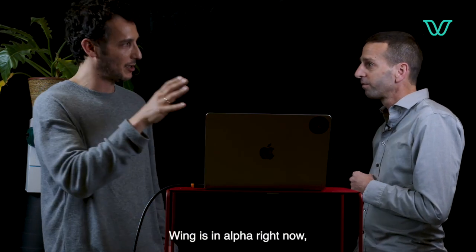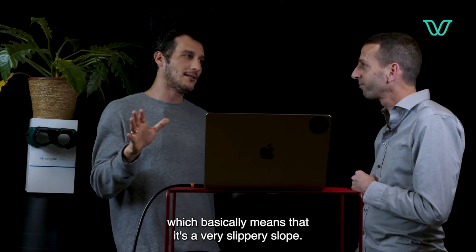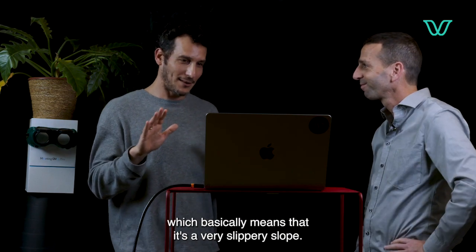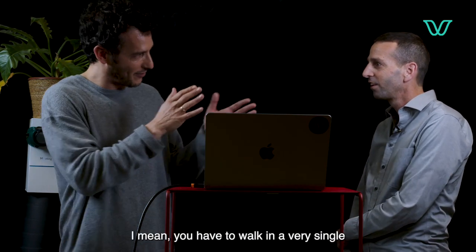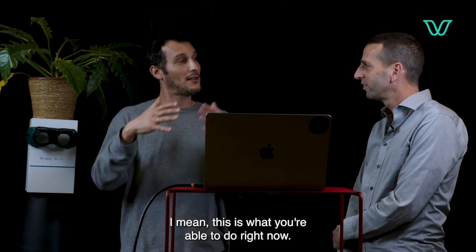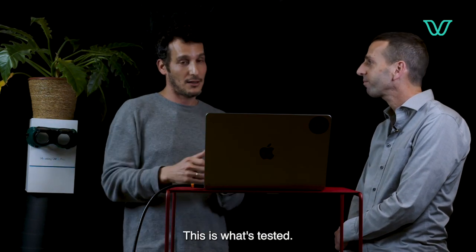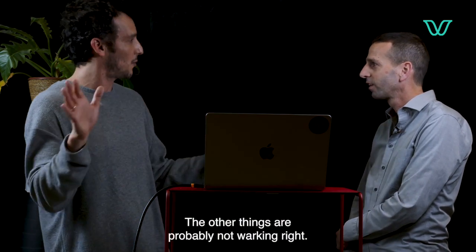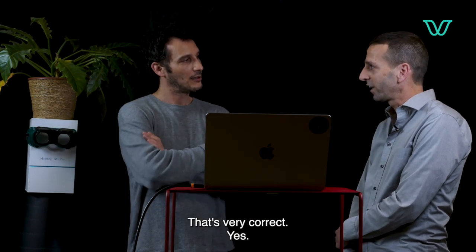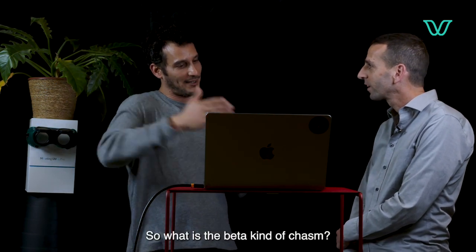Wing is in alpha right now. It basically means that it's a very slippery slope. You have to work in a very narrow way. This is what you're able to do right now, this is what's tested, and the other things are probably not working, right? That's very correct, yes.